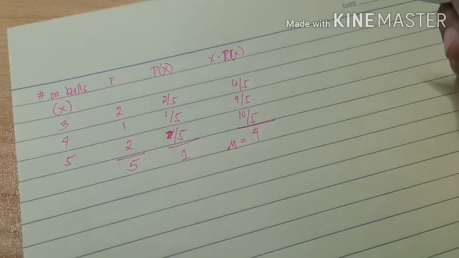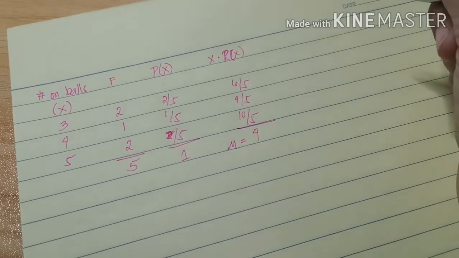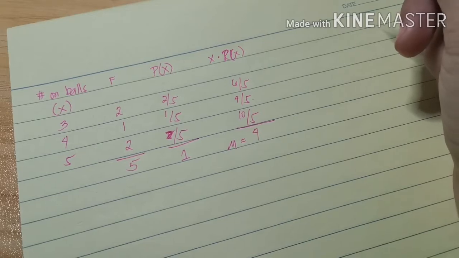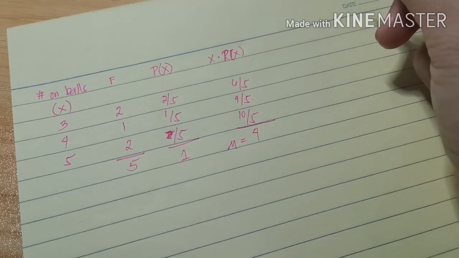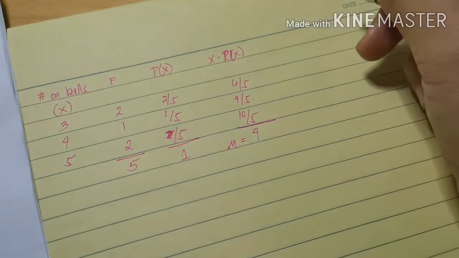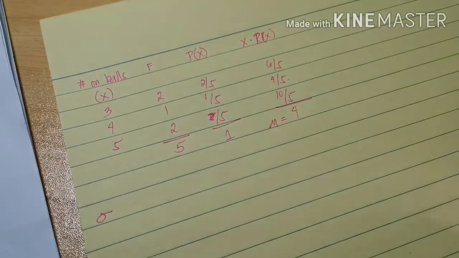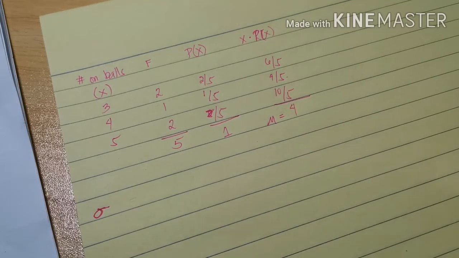Now, how about our variance? So, before we can get our standard deviation rather, we should know our variance. Okay, so the variance is computed by using the equation. This is the equation for variance. We have, okay, that is the symbol for small sigma. Okay, the small letter s in the Greek alphabet.